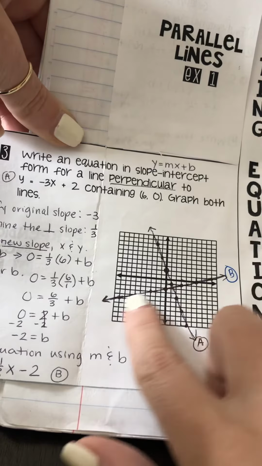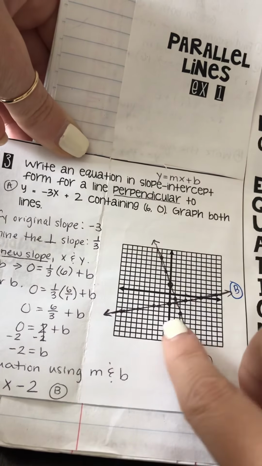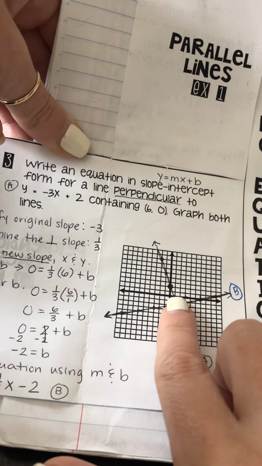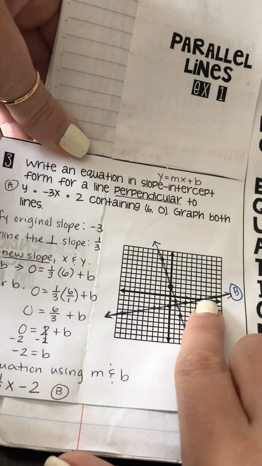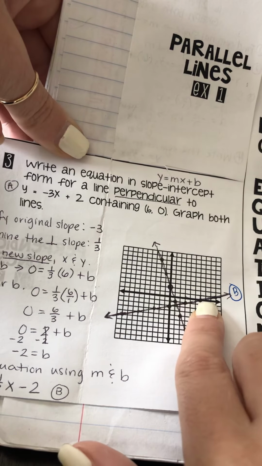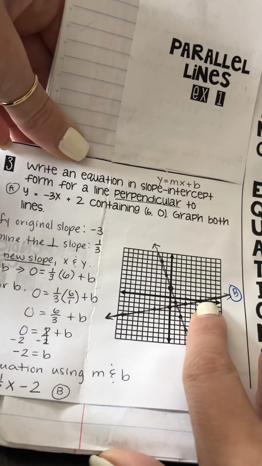So on this line, you should see that point (6, 0), okay? And we can kind of see it here too. If we count over, (6, 0) is right here. So that is going to be a point on that line. So that's what you're kind of looking for.